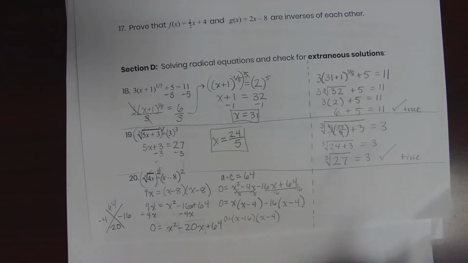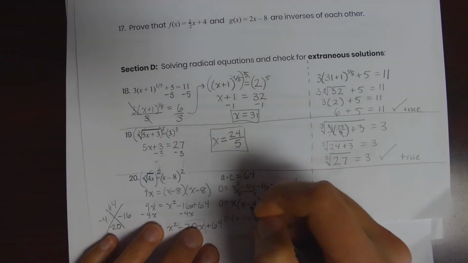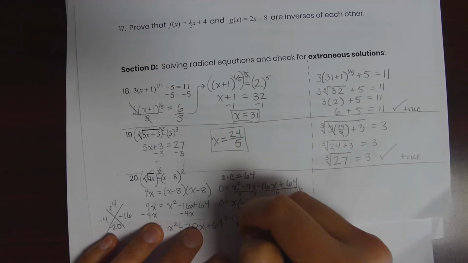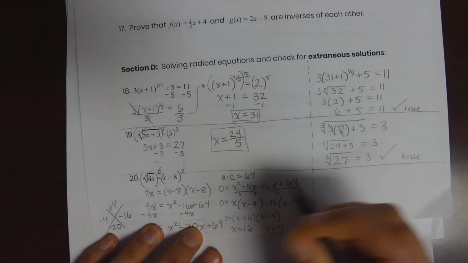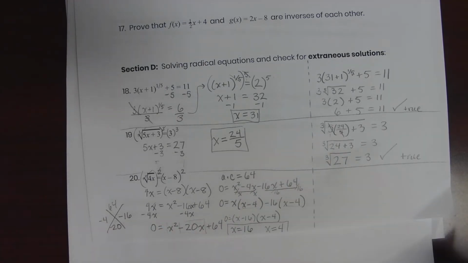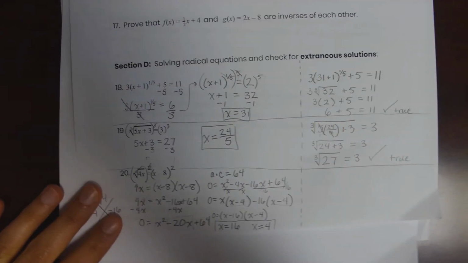Okay, so to finish solving, we set both of these equal to 0. So x minus 16 equal to 0, we'll have x equals 16. Set this equal to 0, we'll have x equals 4. Now we have to check it, as if this wasn't enough work.